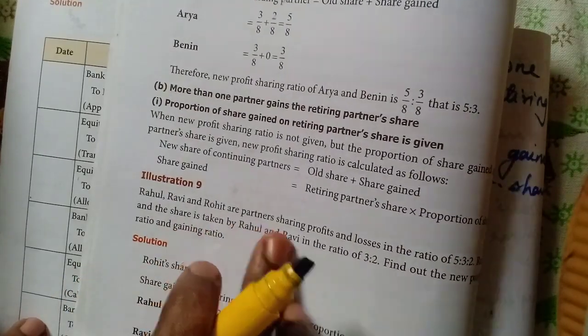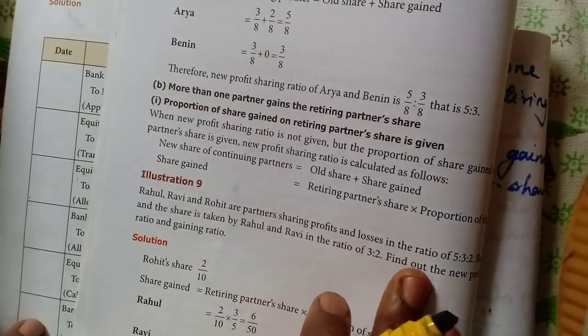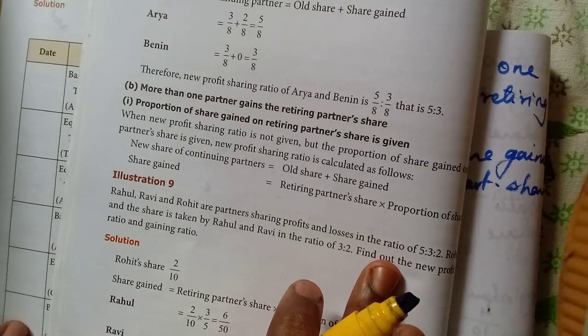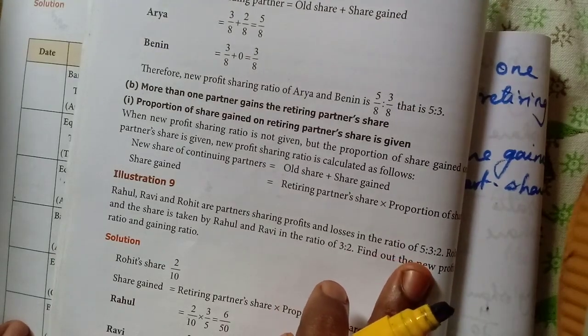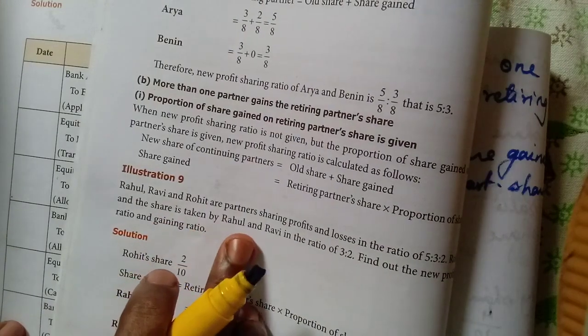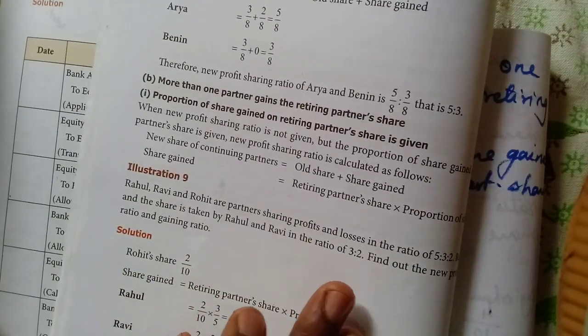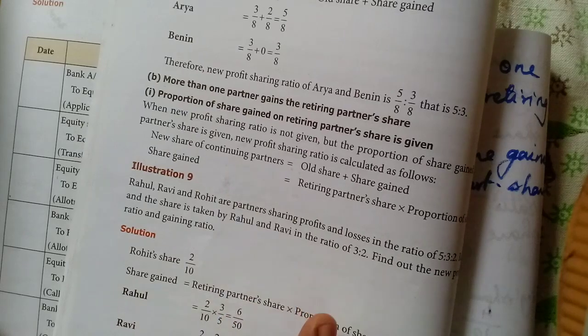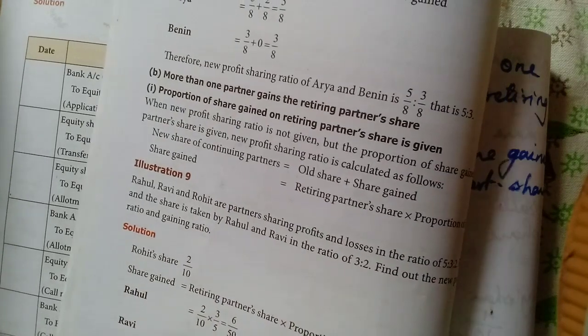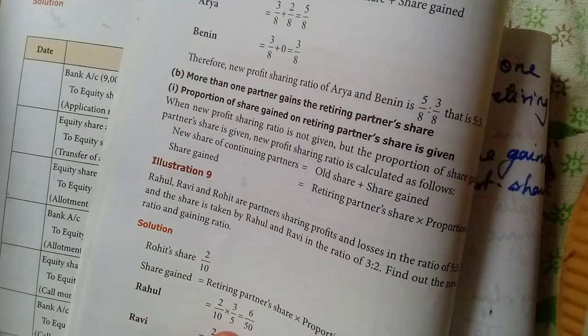Rahul, Ravi and Rohit are partners sharing profits and losses in the ratio of 5:3:2. Rohit retires and the share is taken by Rahul and Ravi in the ratio of 3:2. Find out the new profit sharing ratio and gaining ratio. The same method that we do, we have to do here.